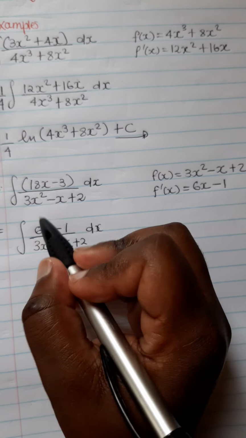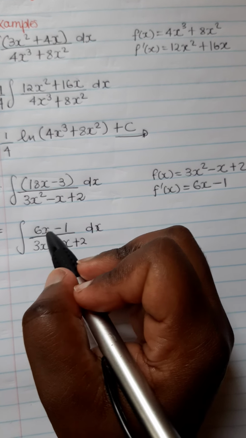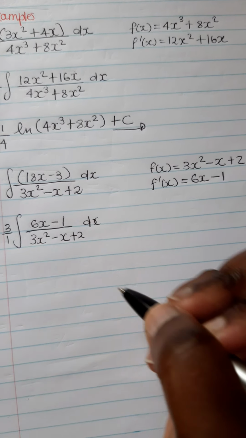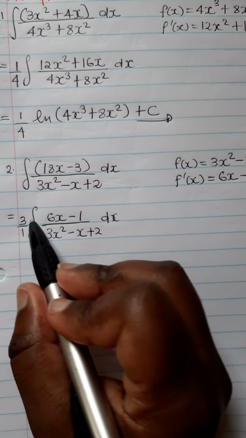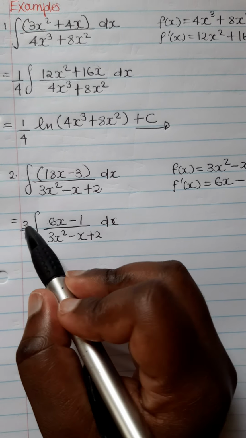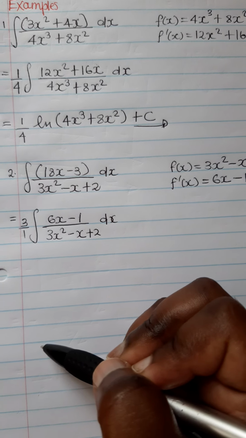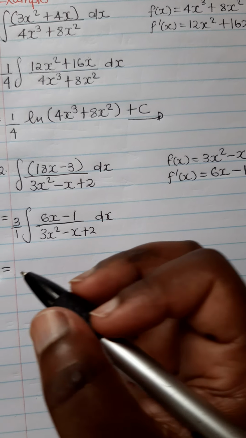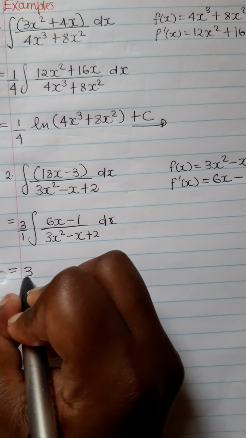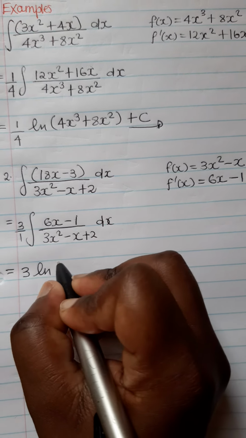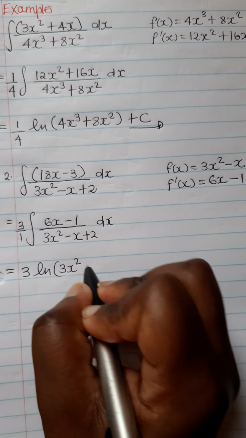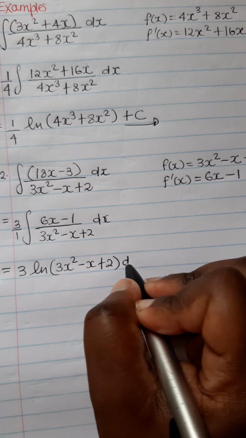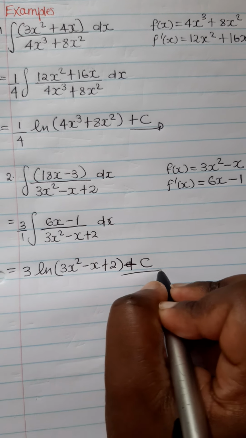In order to get 18, what can I multiply 6 with? I can always multiply 6 with 3. So it's more like multiplying by 3 over 1. So 3 times 6 is 18, 3 times 1 is 3. Right. Now you can apply the rule because it is satisfied. So it's going to be 3 ln of (3x squared minus x plus 2), plus c is the answer.